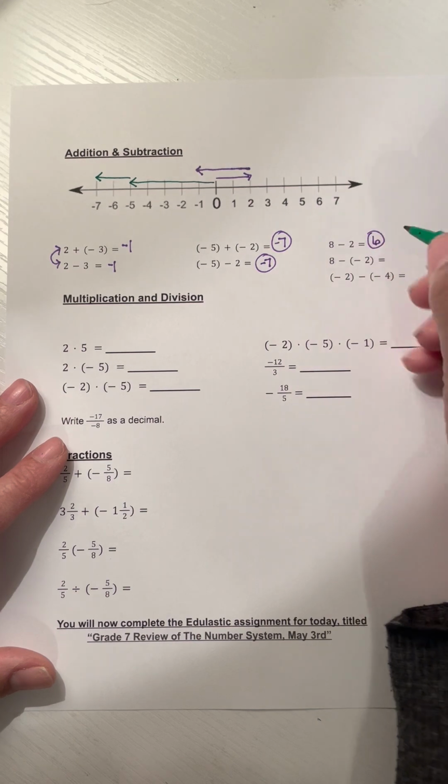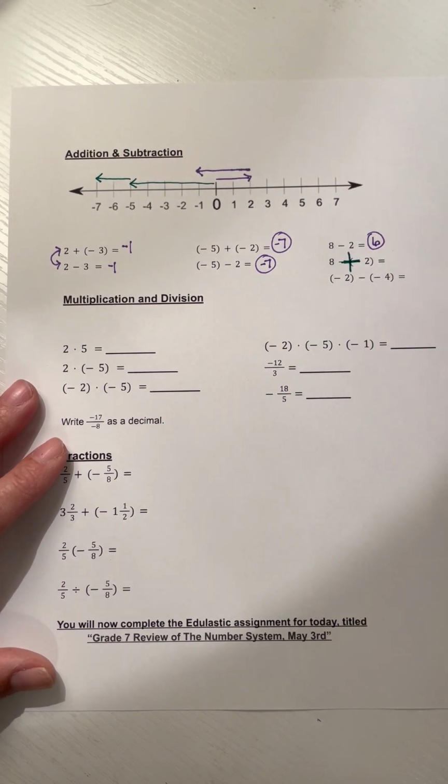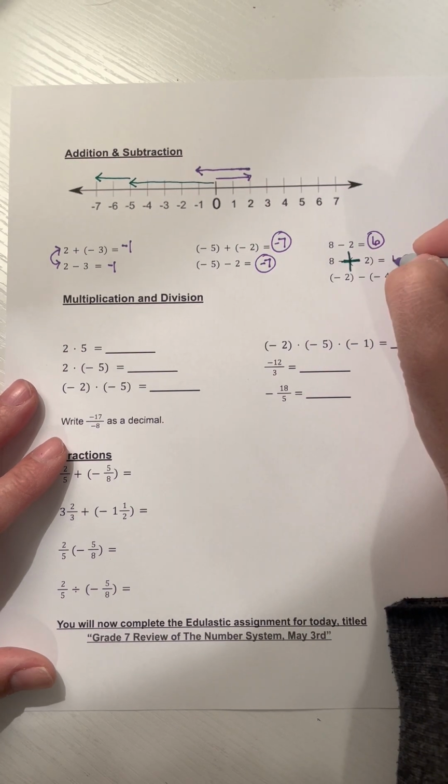So in class, we did this. Minus a negative is the same thing as plus a positive, and that really means 10.